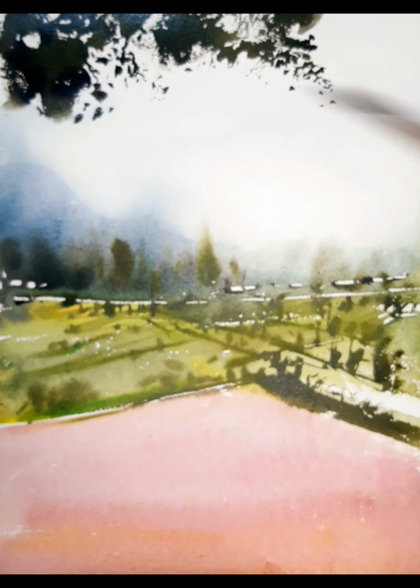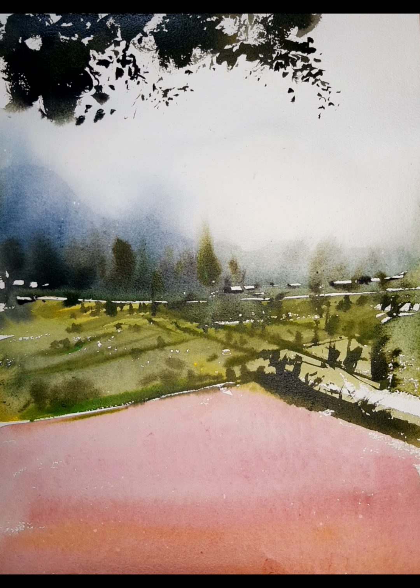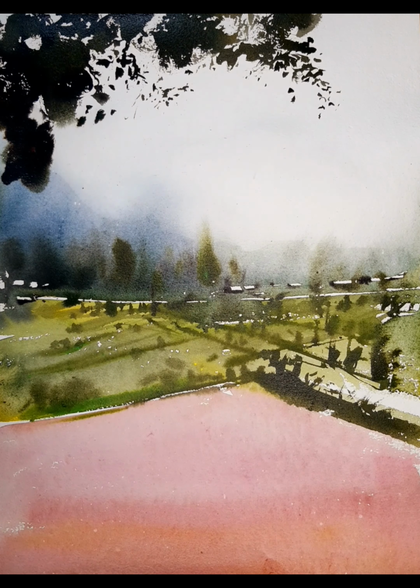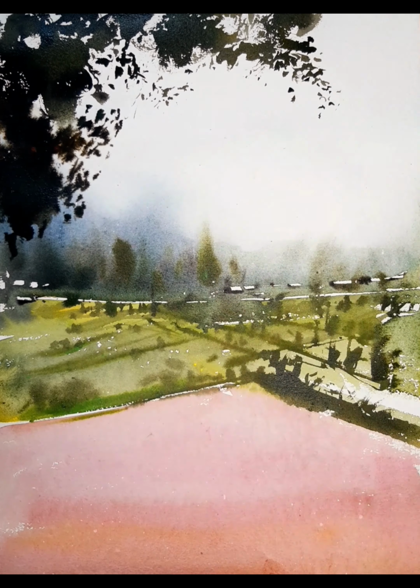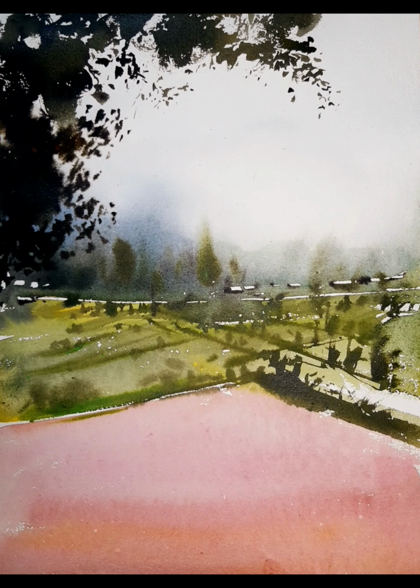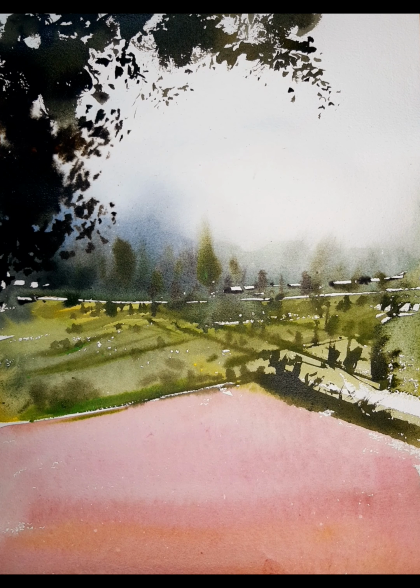Another important principle is edge control. Objects nearby usually have sharp and more defined edges. Distant objects have soft and less detailed edges. In watercolor, soft edges are easy to create by allowing colors to blend on wet paper. Hard edges can be created by painting on dry paper. Learning when to use soft and hard edges can make a big difference in your landscape.